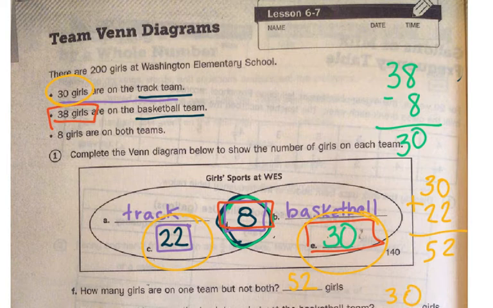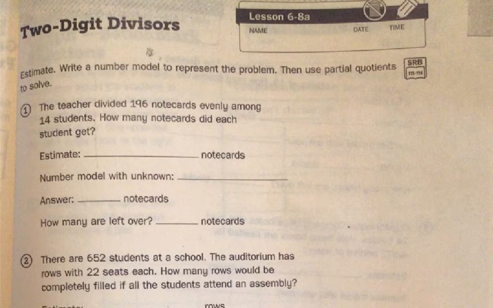All right, let's now actually go ahead and get into lesson 6-8A. Again, this is in your yellow packet. We have been working on partial quotients. We're going to continue, but today we're going to continue with two-digit divisors. Estimate, write a number model to represent the problem, and then use partial quotients to solve.